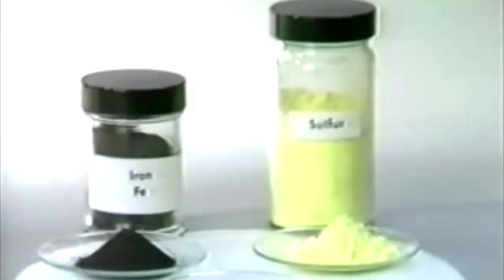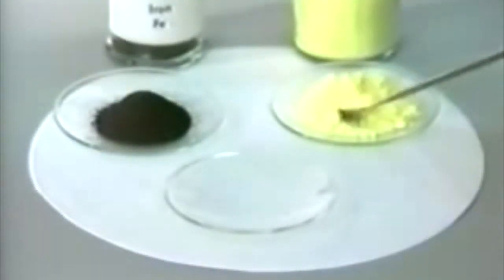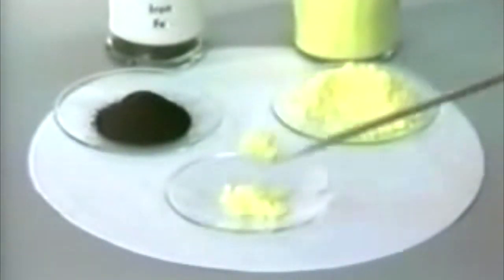In this experiment, we will first make a mixture of black iron filings and yellow sulfur powder. Black iron filings and yellow sulfur powder are thoroughly mixed.